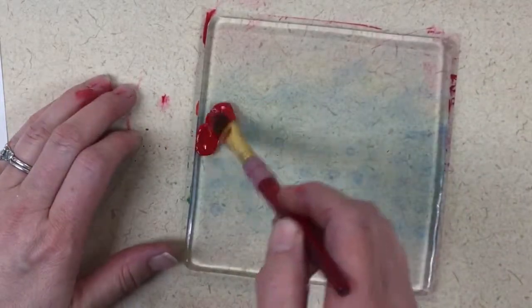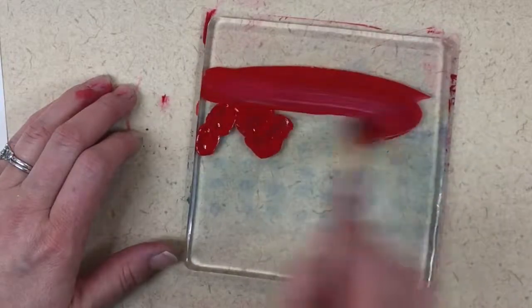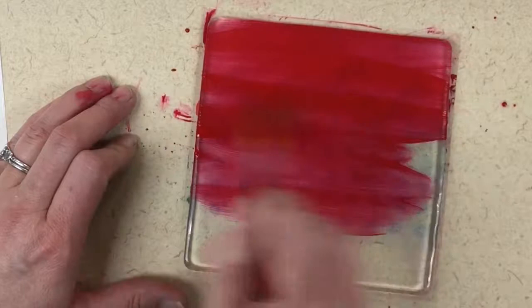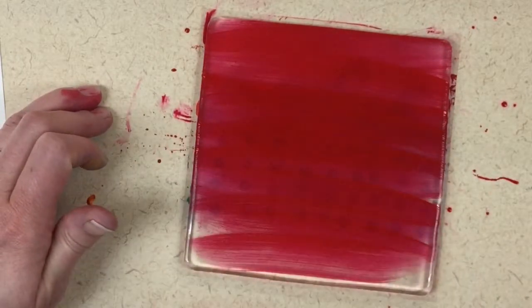And my mountains, I'm just going to sort of go like this. They don't have to be mountain shape yet. And I'll tell you why in a few minutes. We just want to do the mountainy look. So I want to get the colors in there.